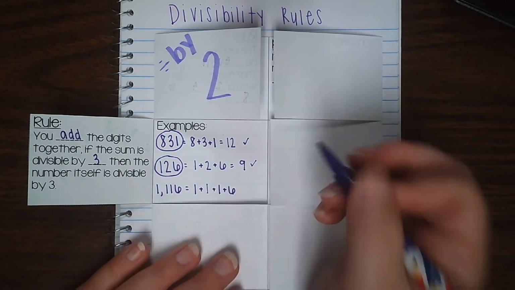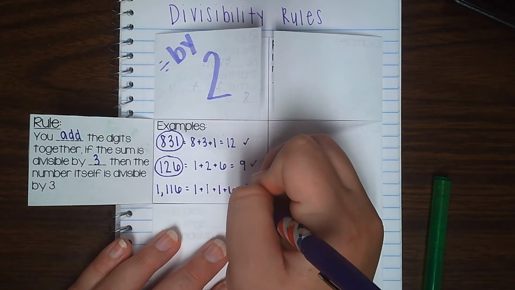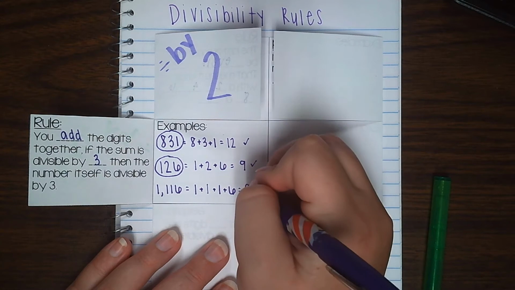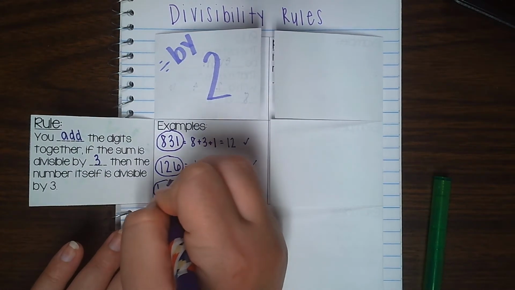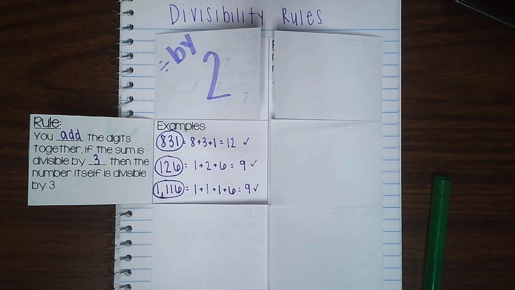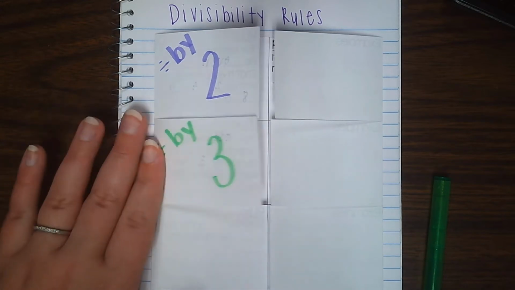1 plus 1 plus 1 is 3. 3 plus 6 is 9. And like we just said, 9 is divisible by 3. So 1,116 is divisible by 3. Once you get the hang of it, this rule is pretty easy, and it's probably one of my favorites. Okay.